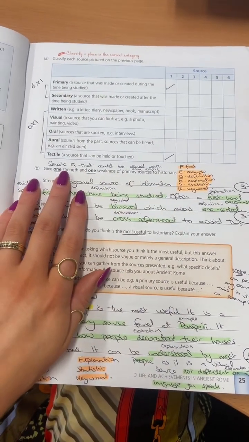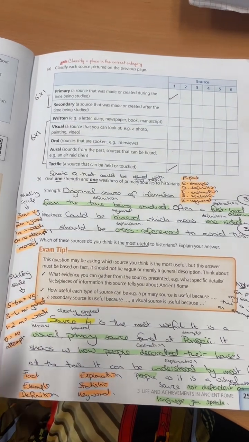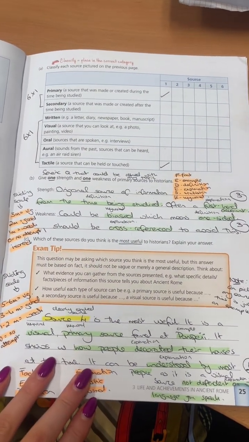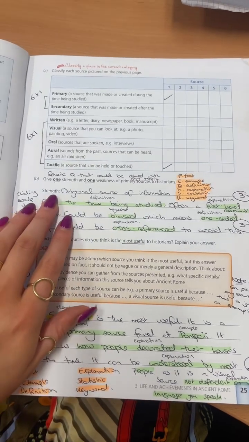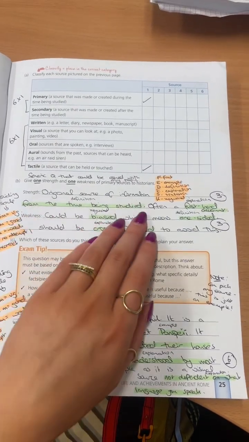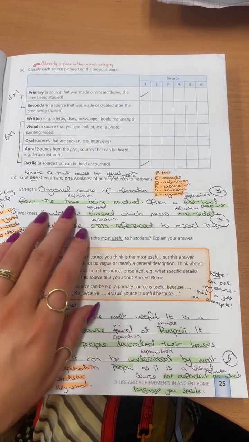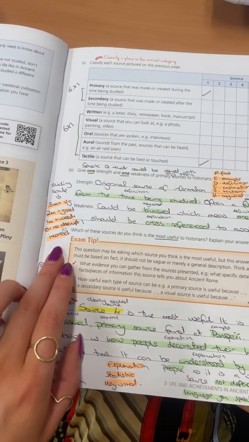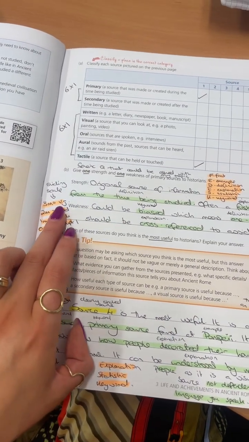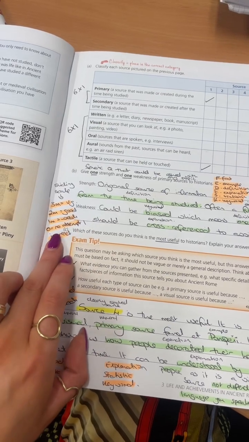Now, this is a generic question that could be asked for pretty much any topic or asked in relation to any section of the course. So we're starting off with our strength. So it's an original source of information. It's from the time being studied. It's often a first-hand account. Again, this is marked on a sliding scale, okay? So you got 3 marks if your answer is very good, 2 if it was good, 1 if it was weak, 0 if there's no attempt or incorrect.